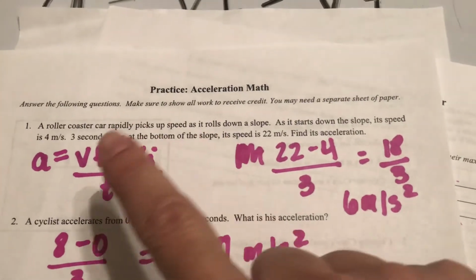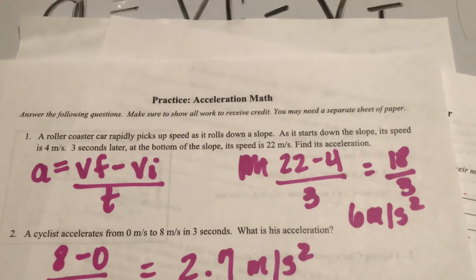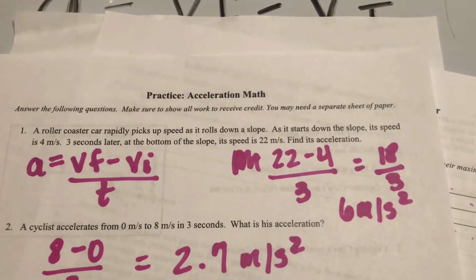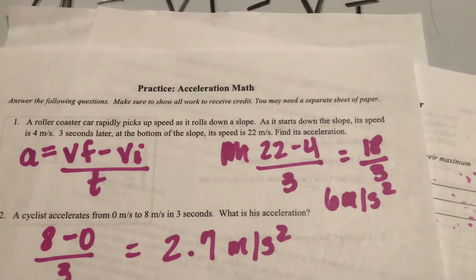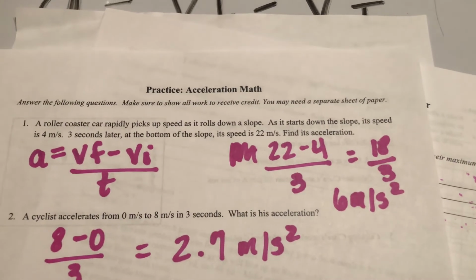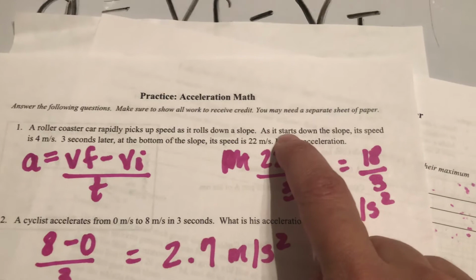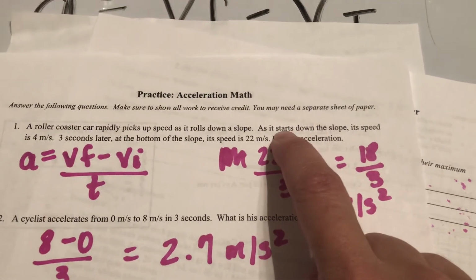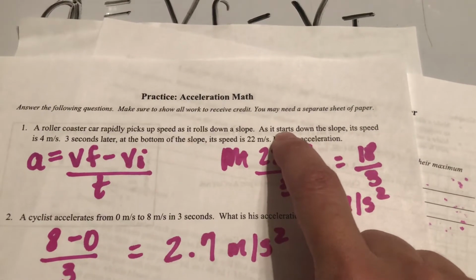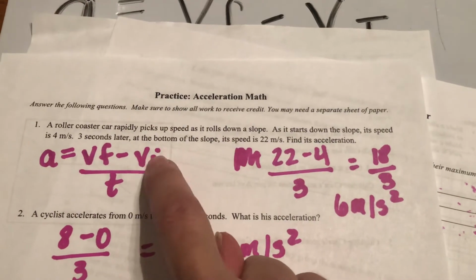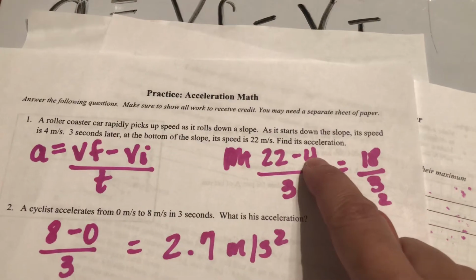But anyways, a roller coaster car rapidly picks up speed as it rolls down a slope. As it starts down the slope, its speed is 4 meters per second. So my key word is start. That's how I know starts down is my initial velocity. Initial. So that's why I put my 4 here.